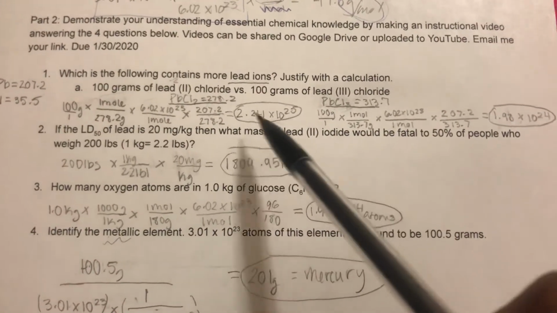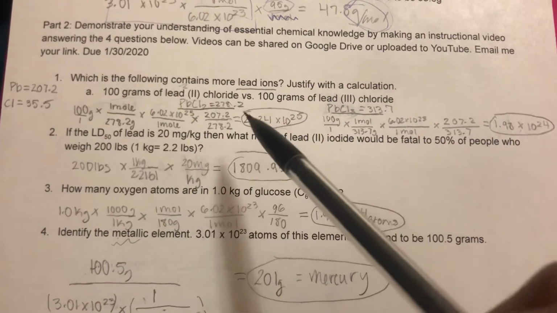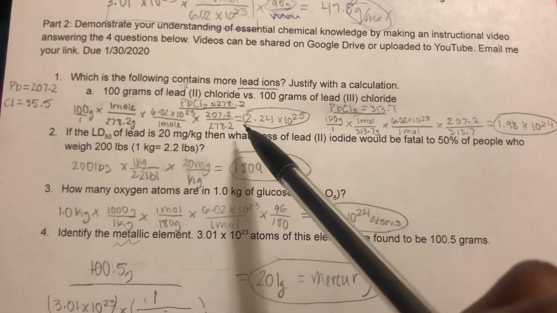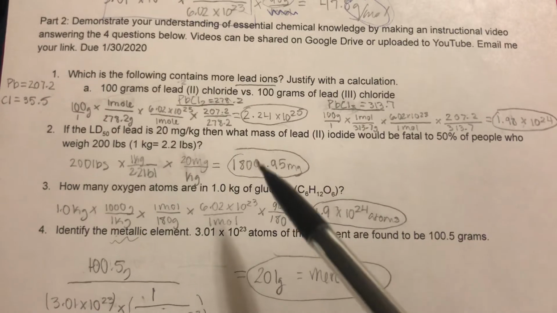My conclusion was that PbCl2, or lead 2 chloride, has more lead ions because it is a bigger number in scientific notation.